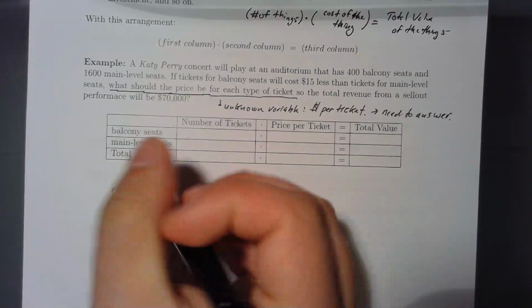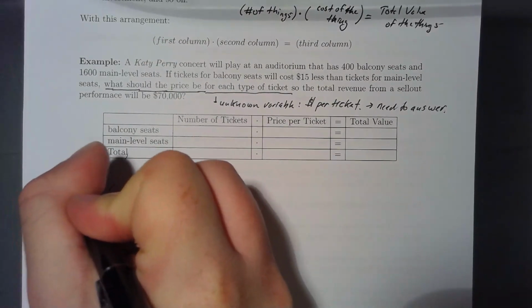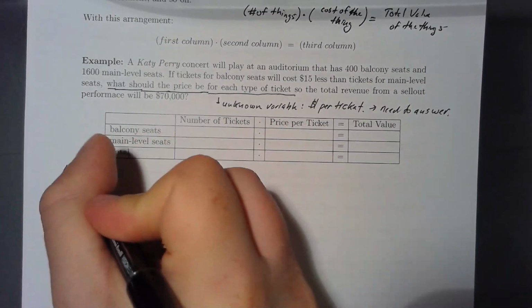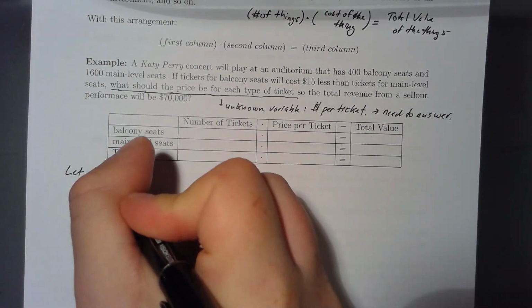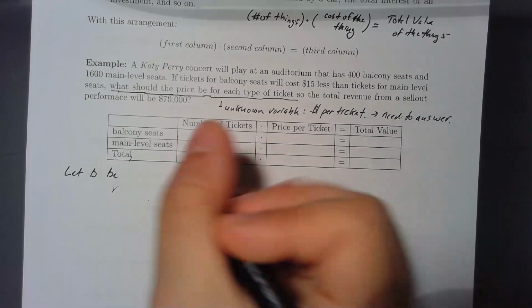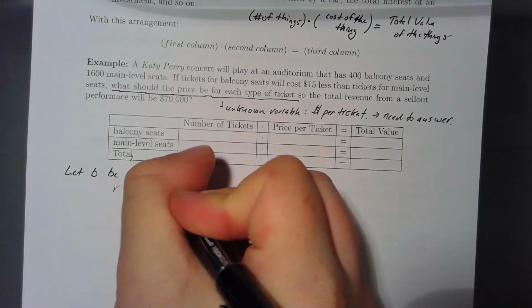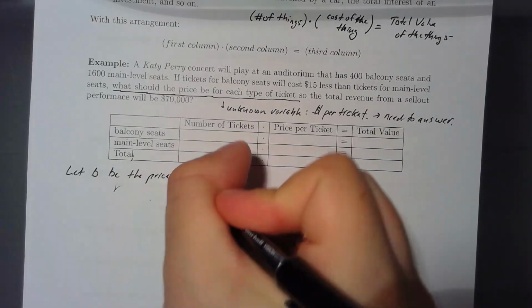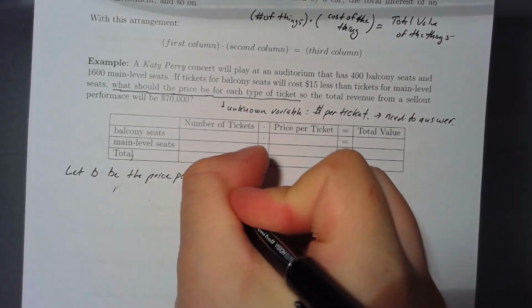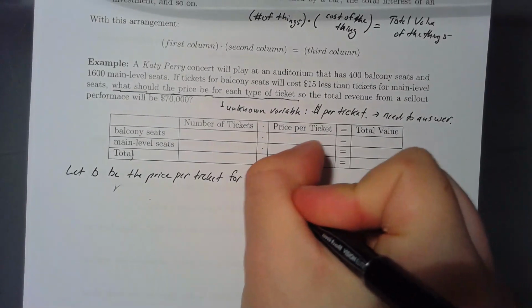So let's do that. For the balcony seats, I'm going to let the variable B, for balcony, go figure, let B be the price per ticket for balcony seats.